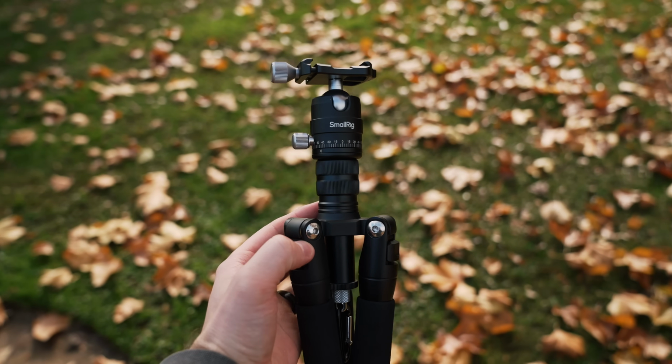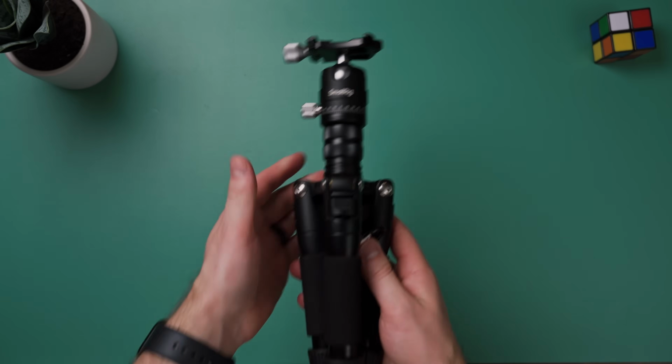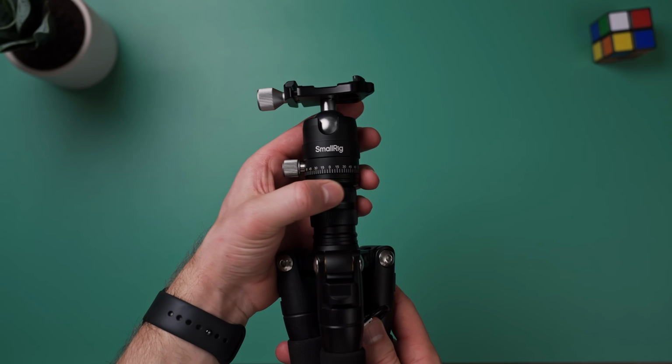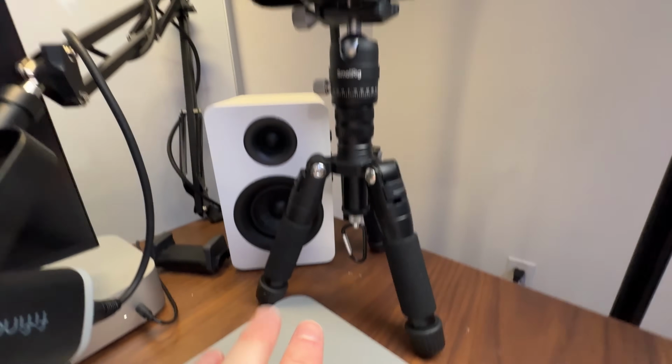Now, if you already have a full-size tripod, you might want to consider grabbing a specialty style tripod like this mini tripod from SmallRig. It's their VT20 tabletop style tripod. And I use this thing all the time in my studio to record videos. And I'm actually using it right now. I just started recording on my phone, and you can see how I have it set up right here on my desk. It's just in the corner with a little key light right here. And this is the shot that you're getting.